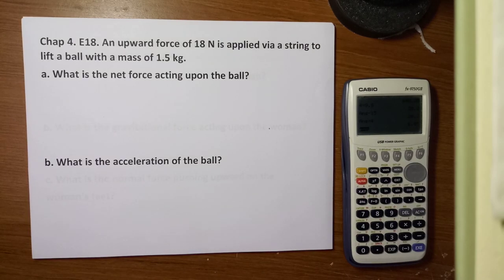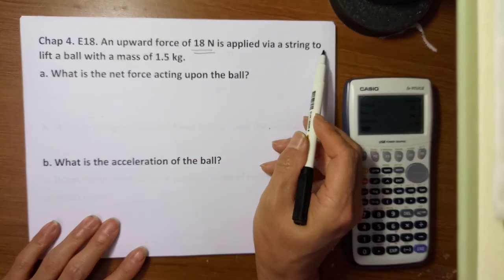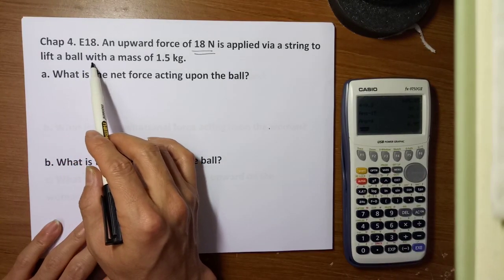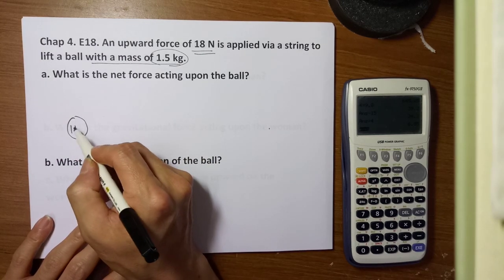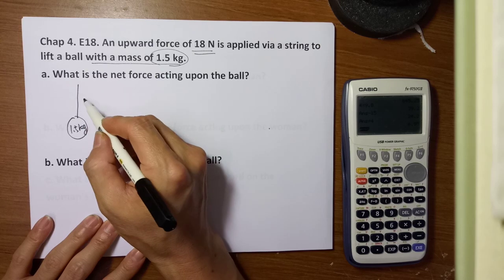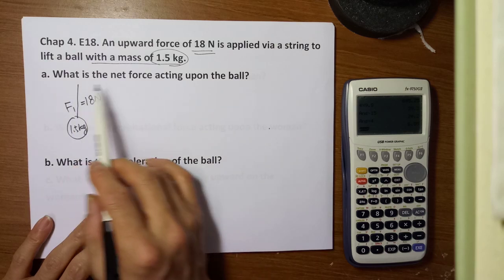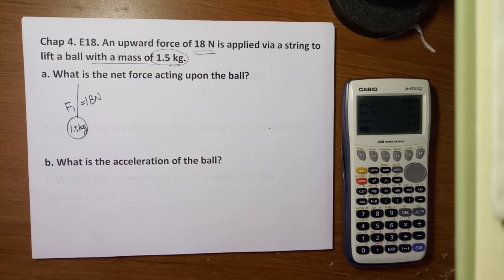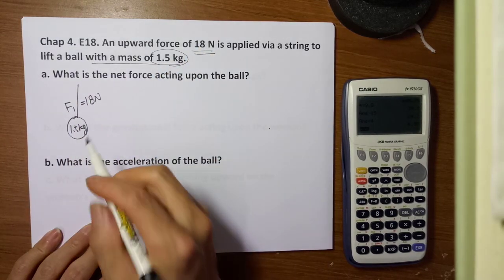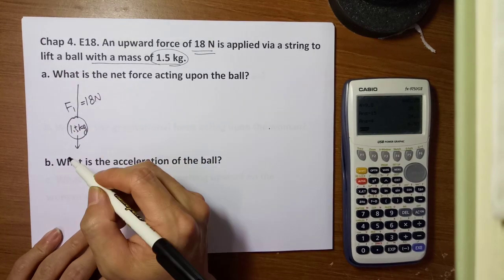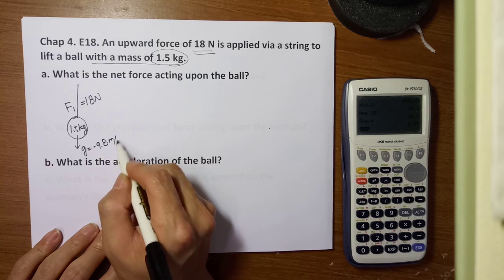Okay, the next question is E18. An upward force of 18 Newton is applied by a string to lift a ball with a mass of 1.5 kilogram. The 1.5 kilogram ball is pulled by 18 Newton of F1. What is the net force acting upon the ball? The ball is pulled by the string, and also by gravity, negative 9.8 meter per second square.